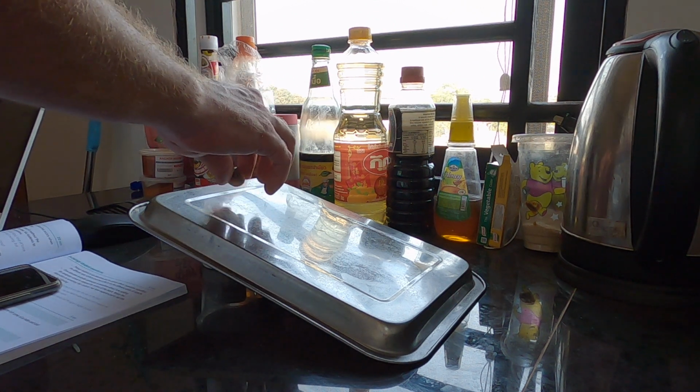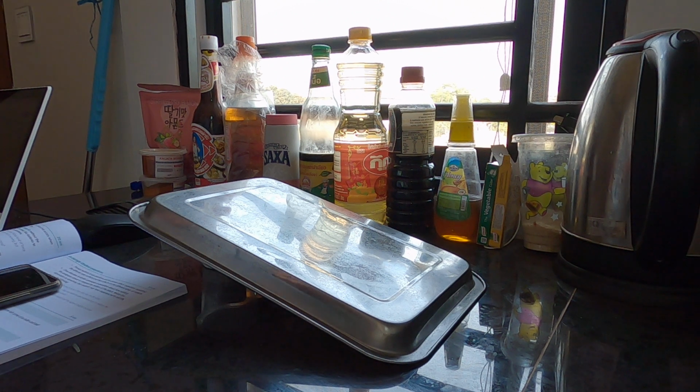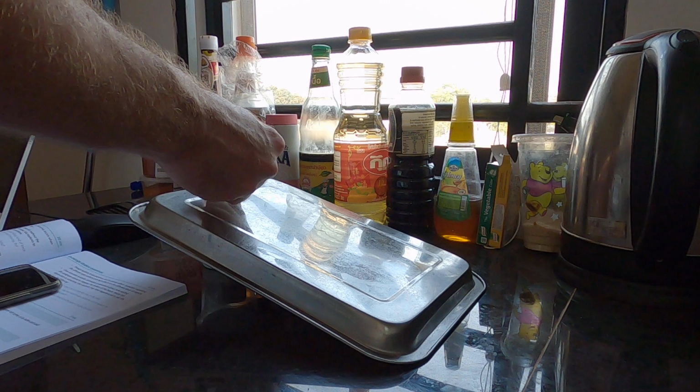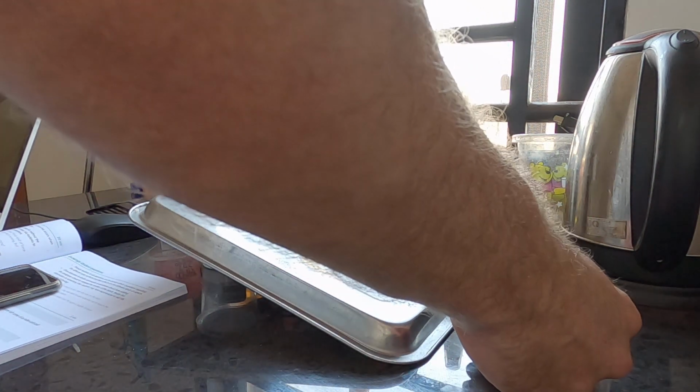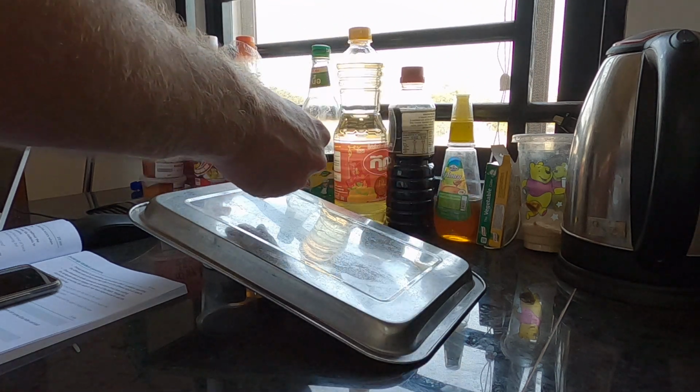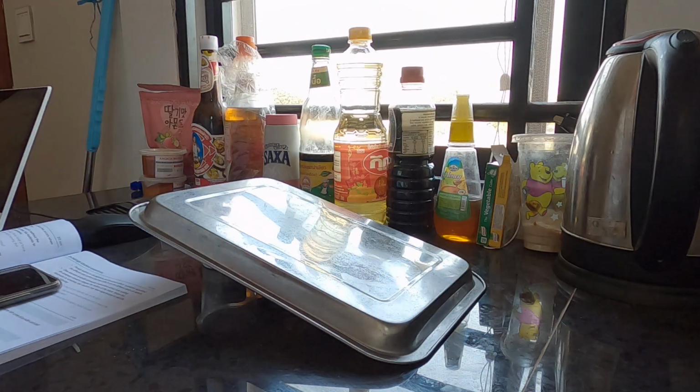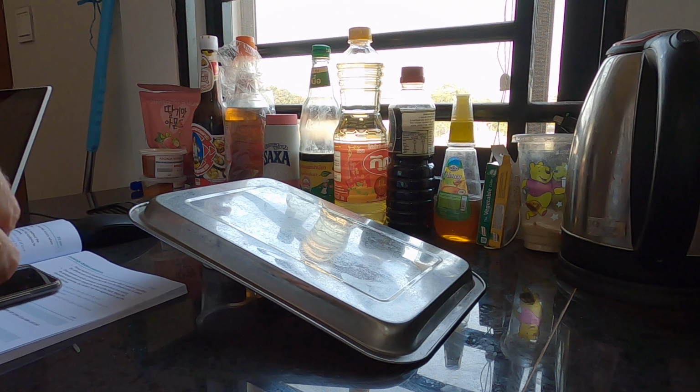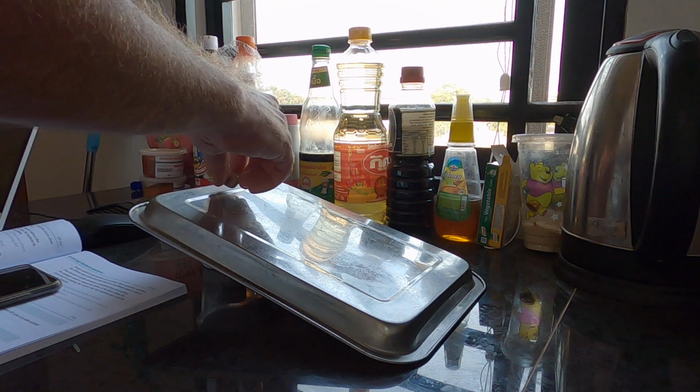When I let go of the rock, what do you think is gonna happen? Will the rock stay in place? Will the rock slide down? Will the rock slide to the side one way or the other? Or will it slide straight down? And will it slide fast or will it slide slow? Let's see.